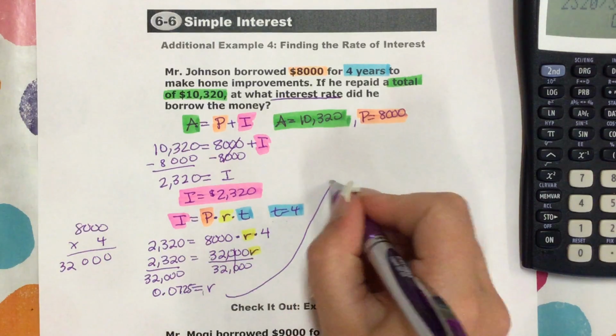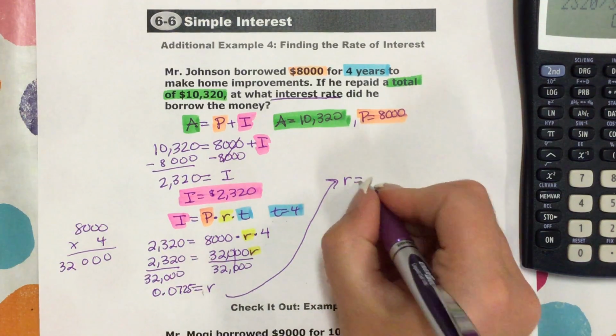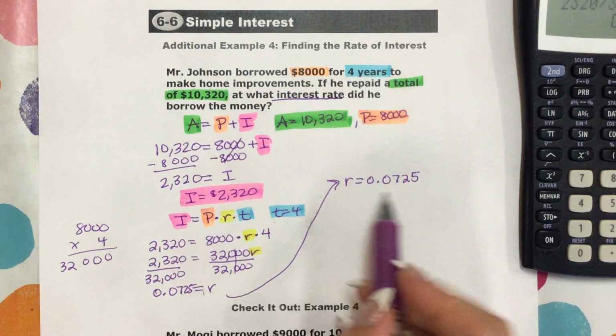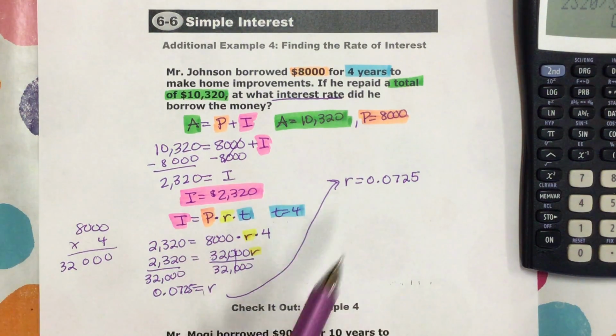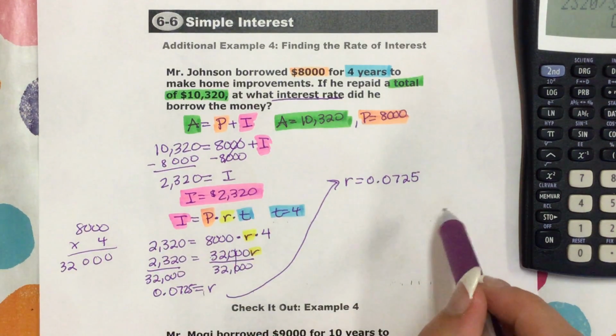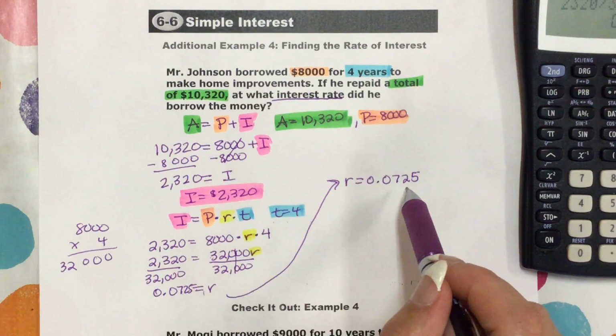I'm going to move this up here. The rate equals 0.0725.